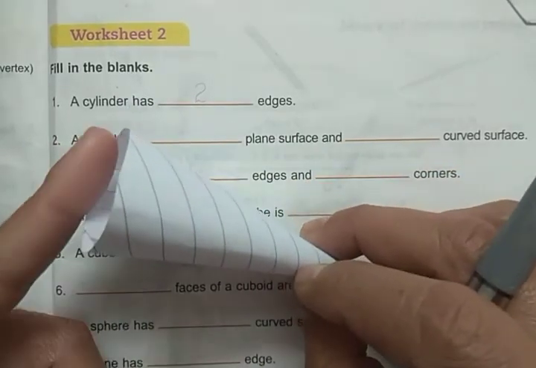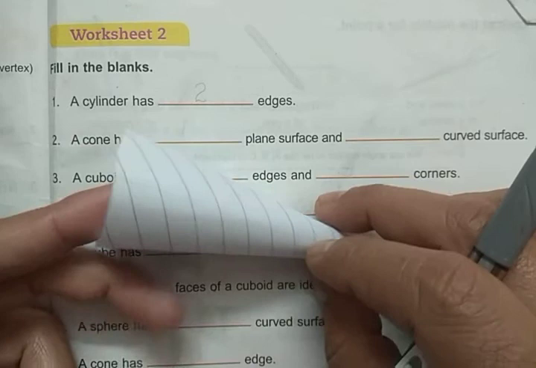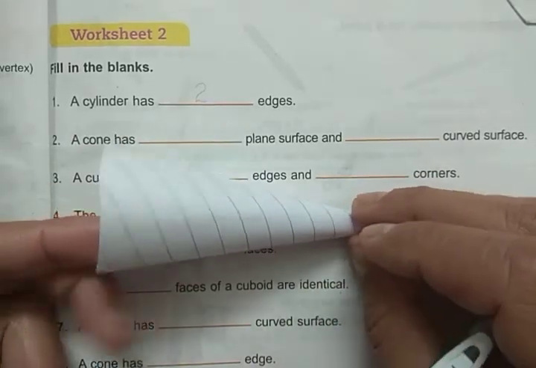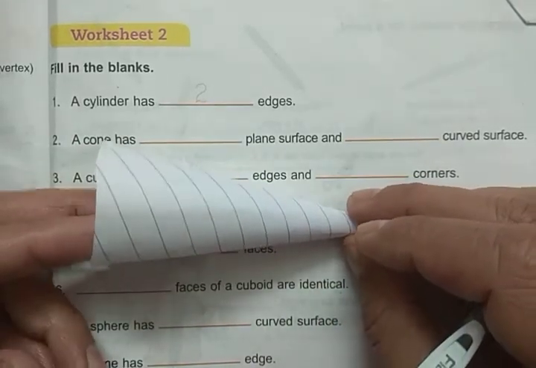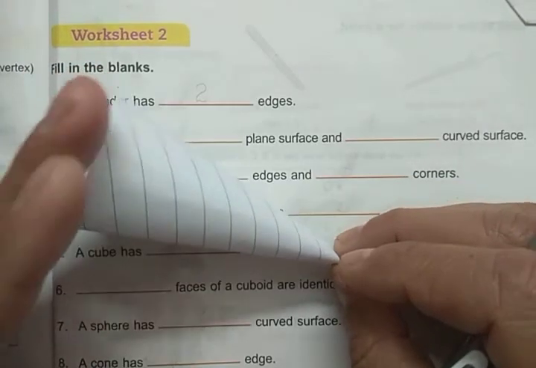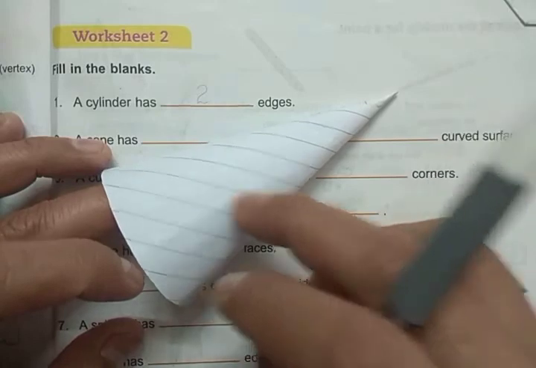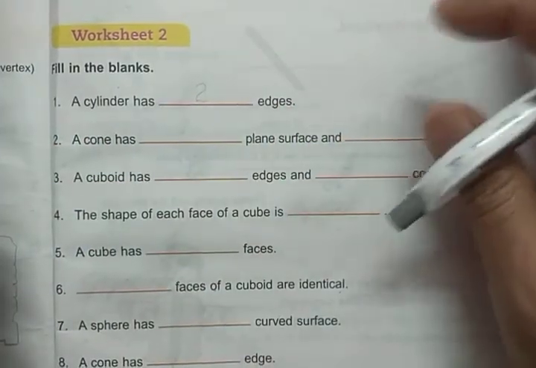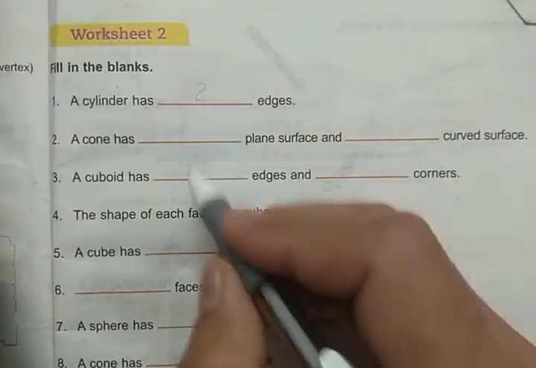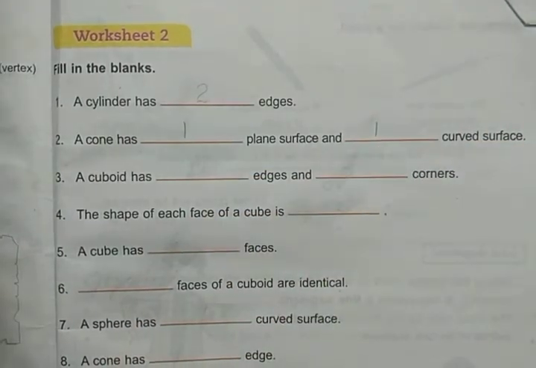Here it is hollow, but if we put a cover here, that is one surface. Now there are 2 surfaces. How many plane surfaces are there? 1 plane surface and 1 curved surface. This is a curved surface. So a cone has 1 plane surface and 1 curved surface.